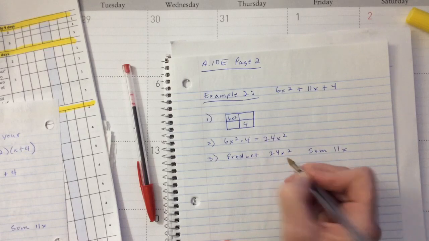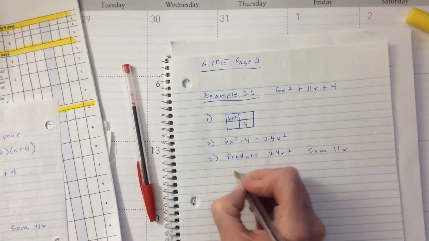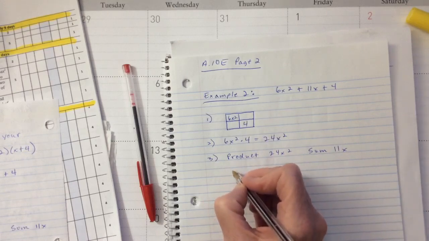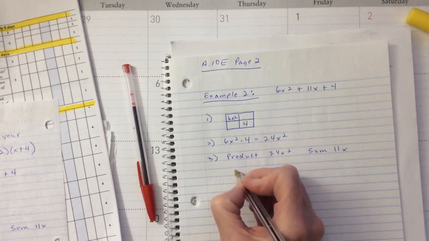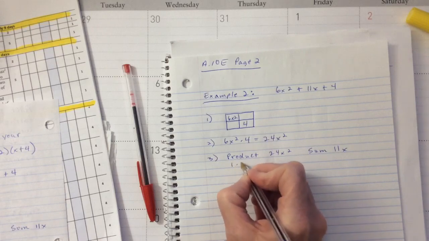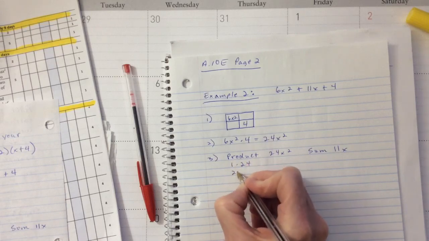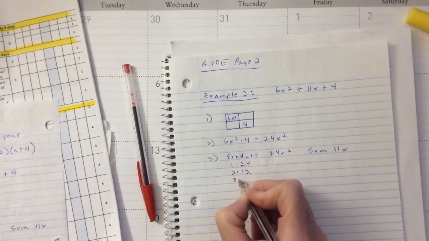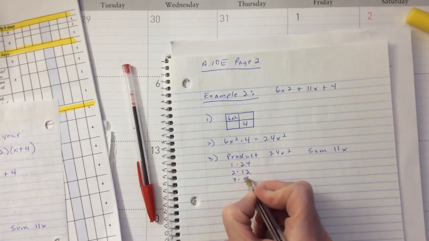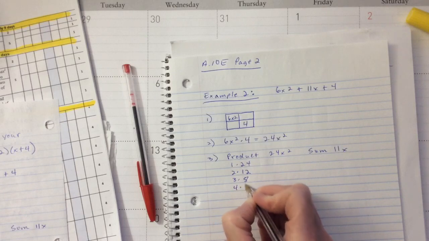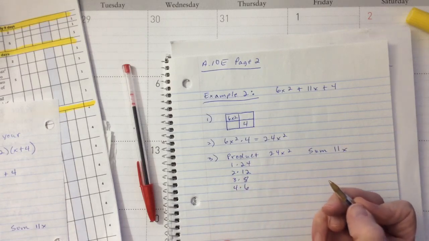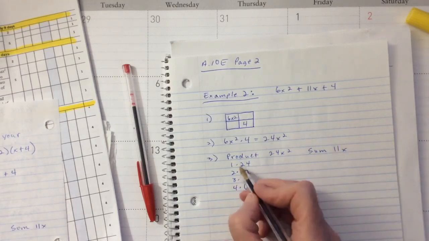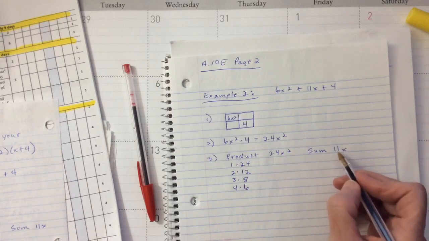So we know what times what is 24. We know 1 times 24, 2 times 12, 3 times 8, 4 times 6. But the sum, when we add them together, needs to equal 11.